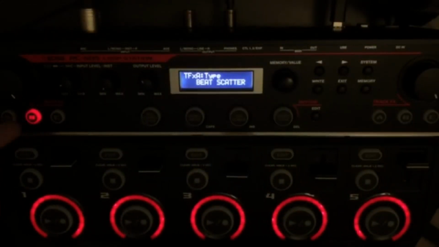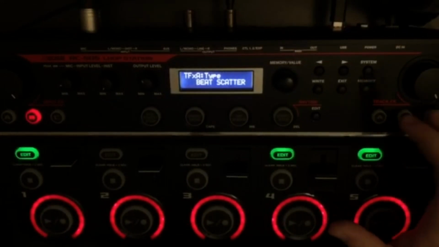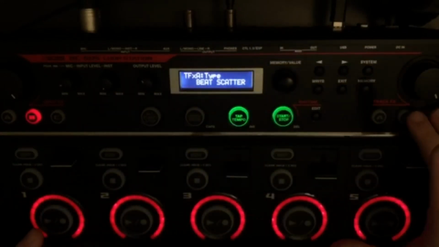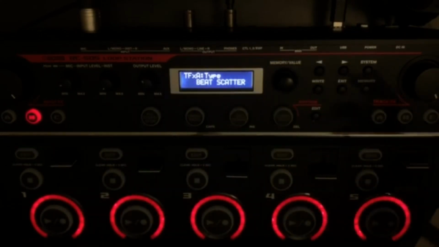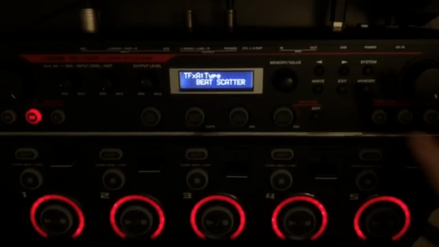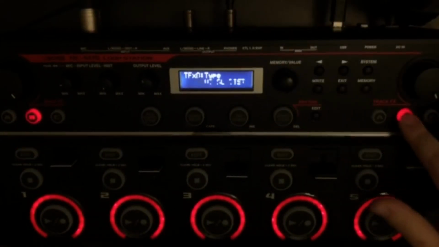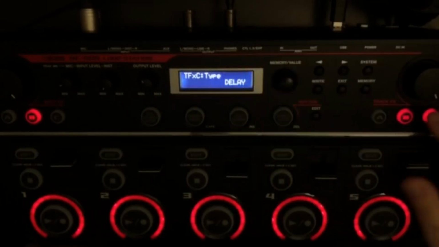So that's the thing with the TFX: usually on the IFX, you can't really get too playful with it. This you can get very playful with, like I was doing with your third and fourth piano finger. Sometimes I was alternating between 2 and 3 here. Sometimes all three on and off at the same time. So like I said, beat scatter, vocal dist or EQ, like a delay or reverb. Okay.